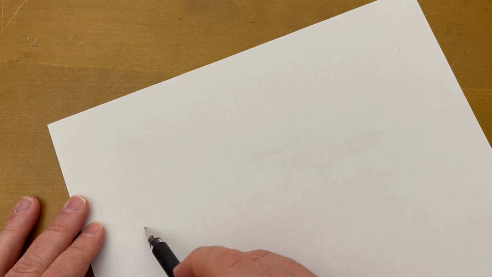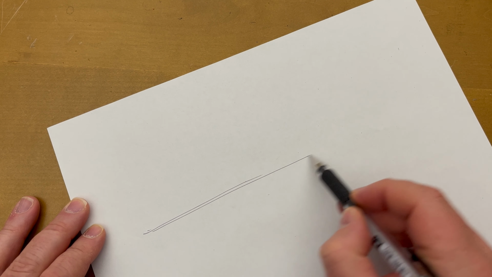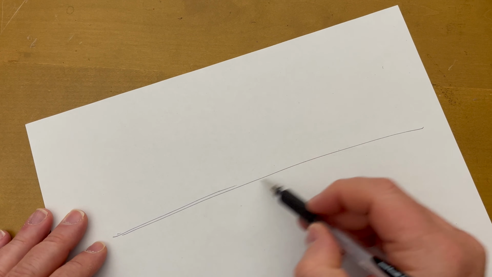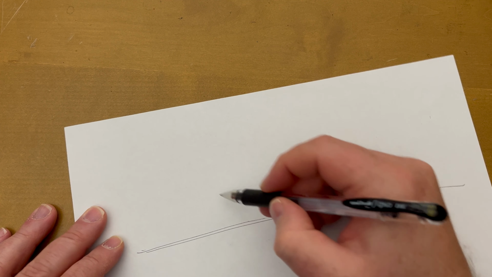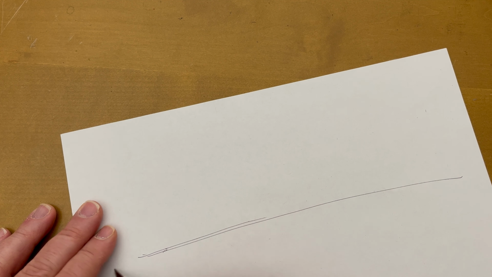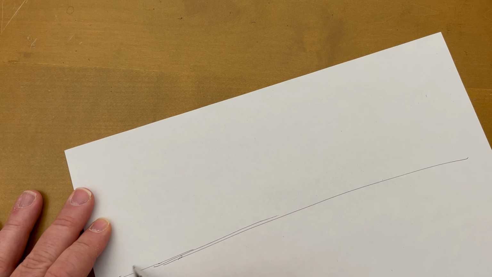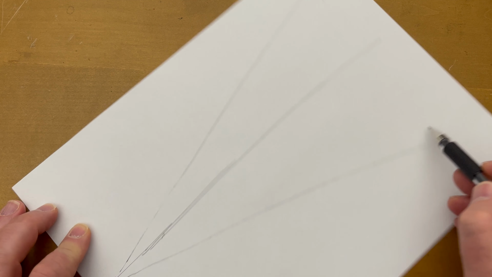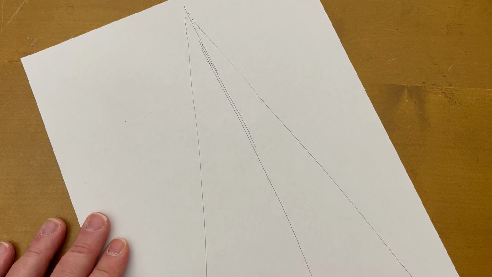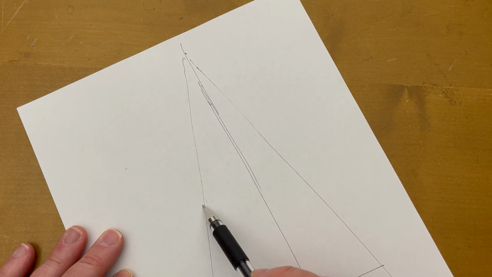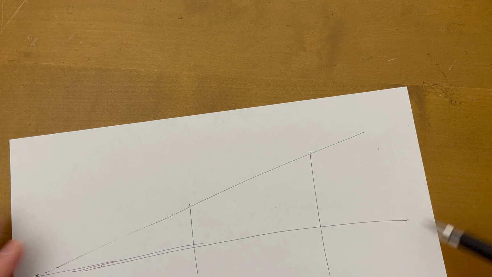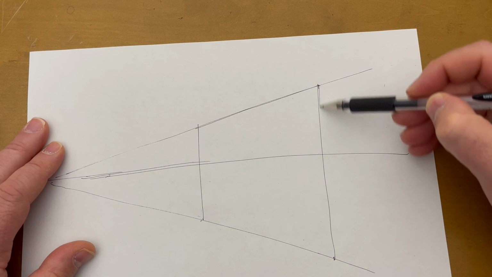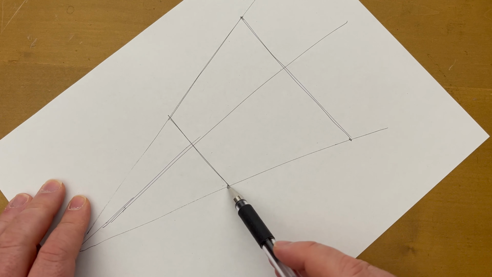Let's try another one, just to make sure we get it. This time I'm going to start with my horizon line, and I'm going to draw another plane, let's just get it way out here. So we have our plane in perspective, this rectangle in perspective.